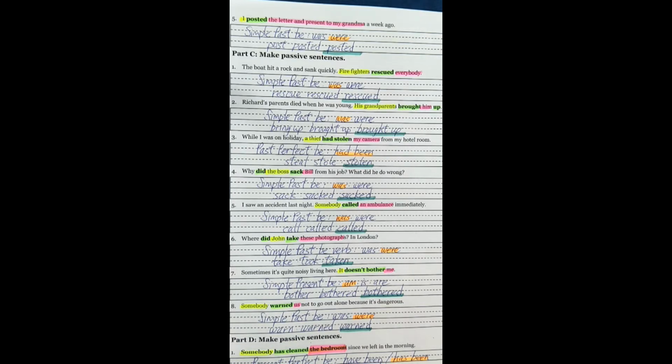Simple past be verb: was, were. Verb: rescue, rescued, rescued. The boat hit a rock and sank quickly. Everybody was rescued by firefighters.